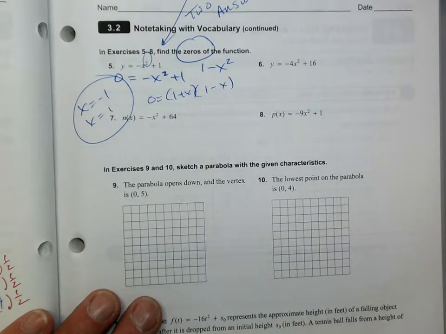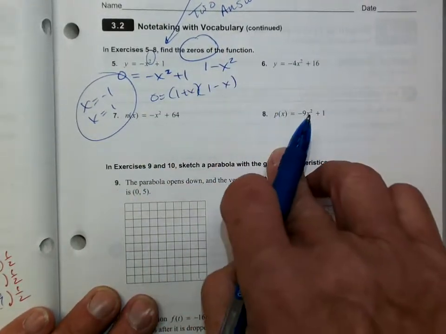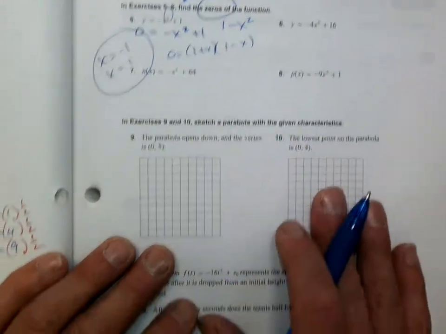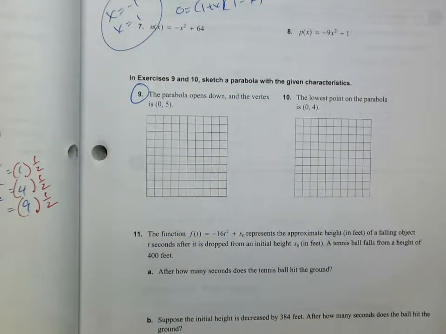That's why I'm going through this kind of quickly, okay? Do I need to do any more of these then? You guys know how to do this? Okay, so real quickly, let's look at 9 and we'll be done, okay? 9 and we'll be done. I should do 11, but anyway.